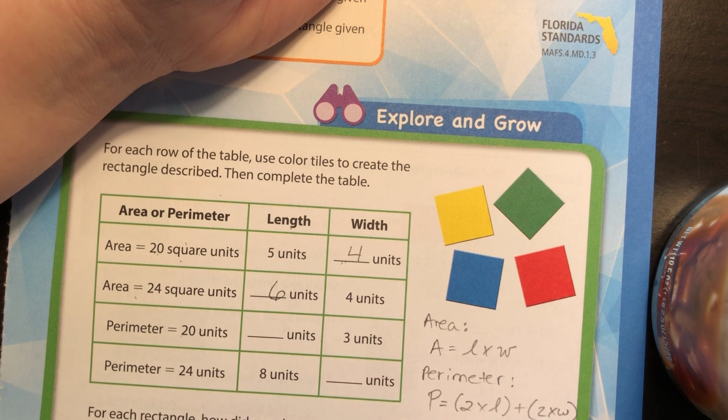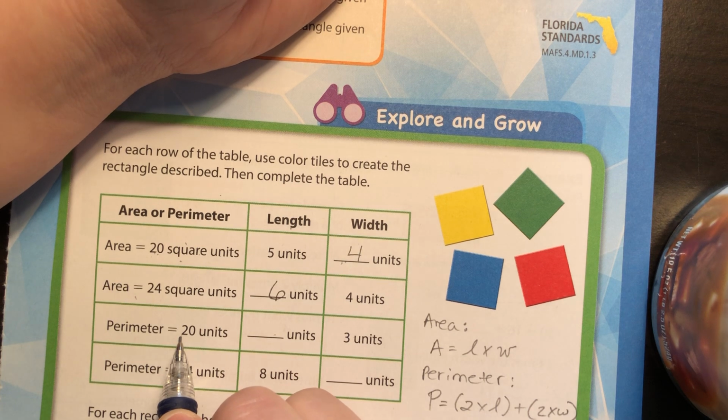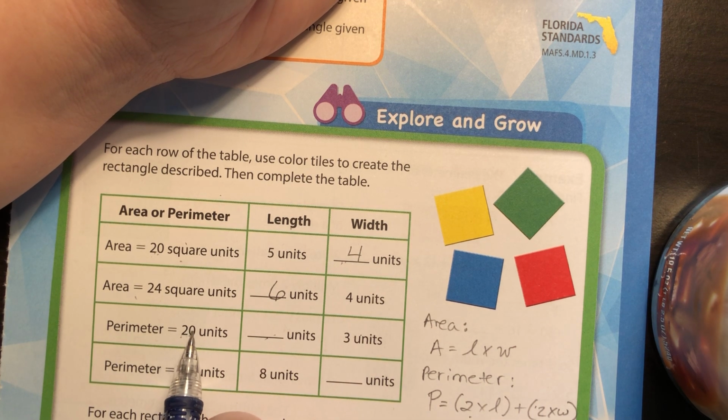Now, perimeter. Perimeter is different. It's not just this number times this number equals 20. That's not the way it works. In order to figure this out, you have to understand the perimeter is adding length and width twice, okay? You have to add them twice. So since it's twice and this is just one width and one length, let's divide this by 2, okay? So really, let's think about 10 units.